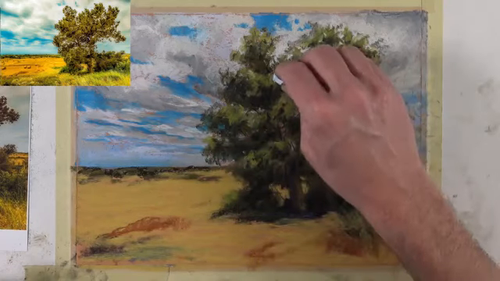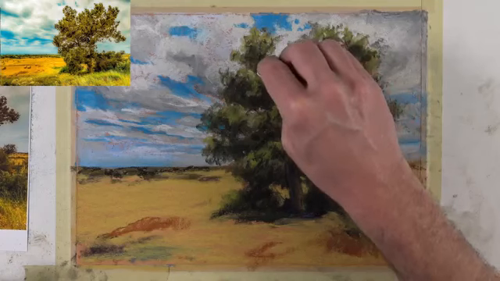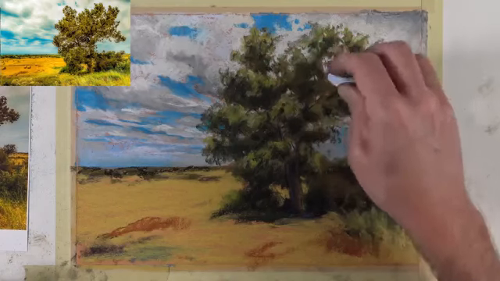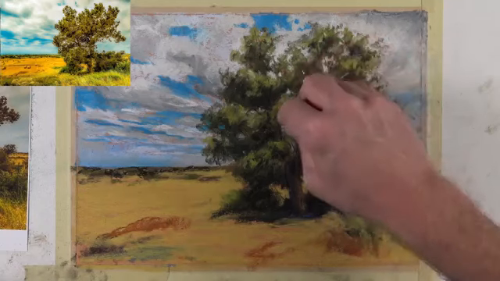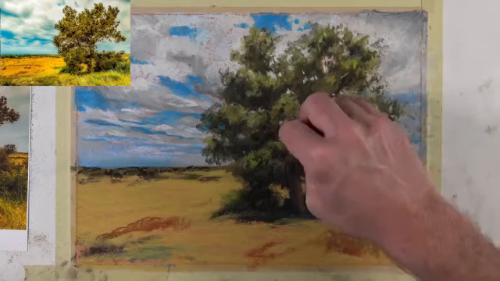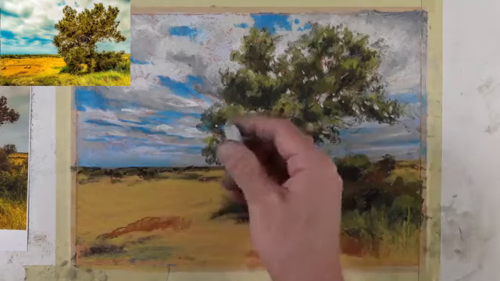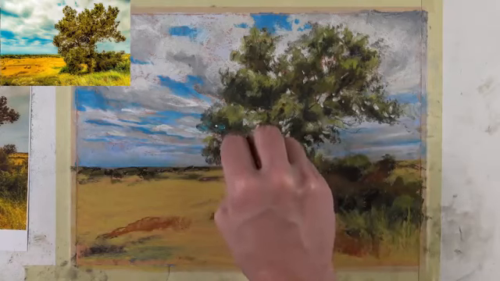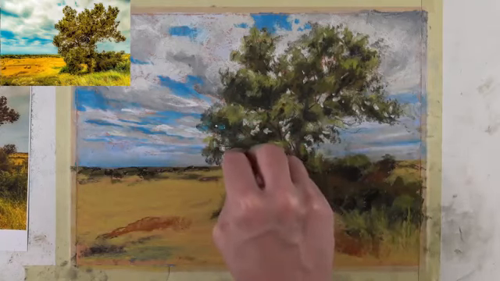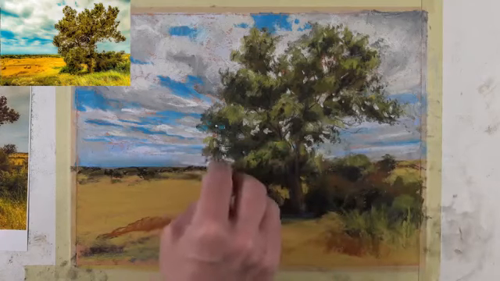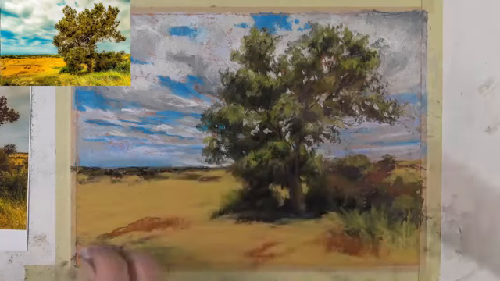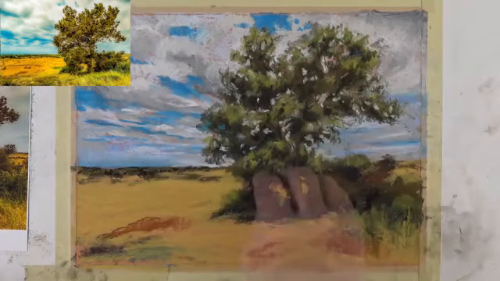Now we've filled in quite a bit of the mass of the tree, and it's time to do some negative painting to help define the form of the tree a little bit further by adding bits of the sky peeking through. And this is going to really make the tree come to life. So we'll use our very light blue that we used at the beginning to define the shapes of the clouds to just pull out a few shapes where we can see the sky through the trees.